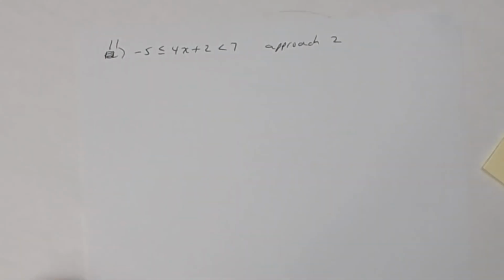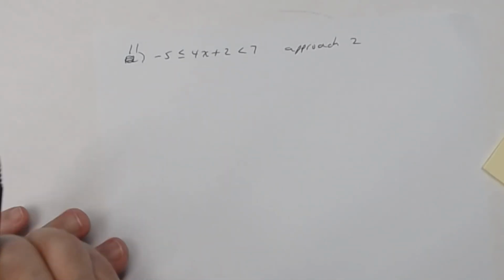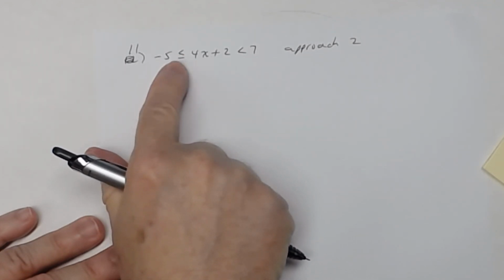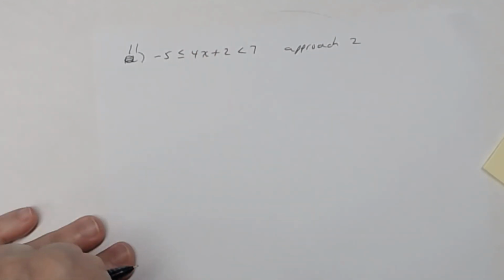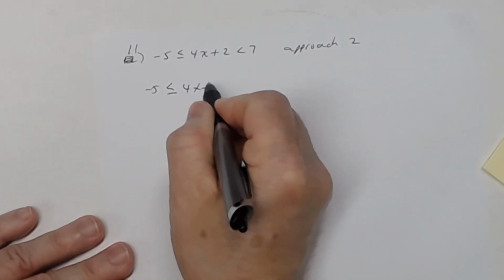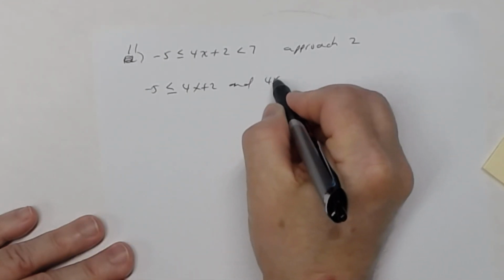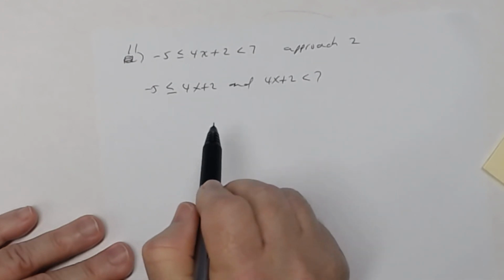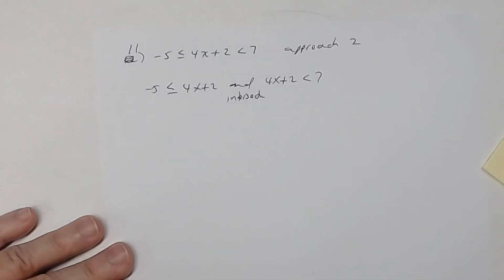The other approach that some students take is this. What they do is they want to rewrite this in two separate ways. So notice when you read this, this reads as negative 5 is less than or equal to 4x plus 2, and at the same time, 4x plus 2 has to be less than 7. So I'm going to read that again. Negative 5 is less than or equal to 4x plus 2, and you have to use the word and at the same time, 4x plus 2 is less than 7. So if you wrote it like this, I did need to see the word and, because and here you're going to be looking at the intersection of those two solutions.